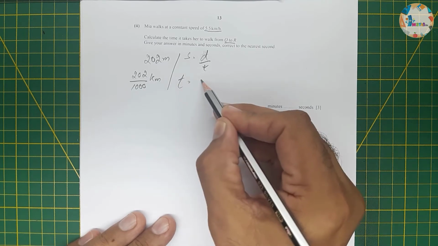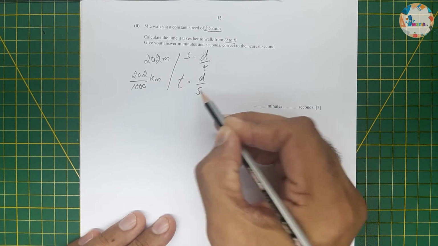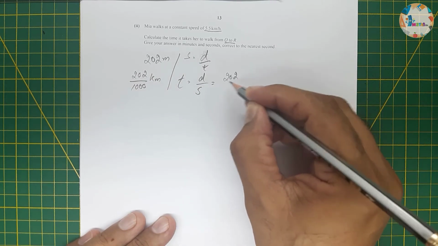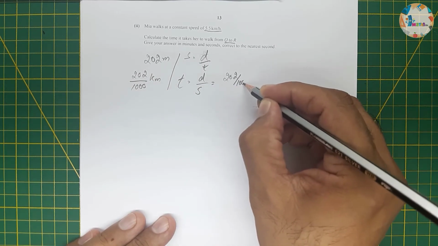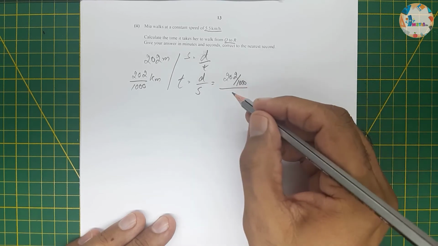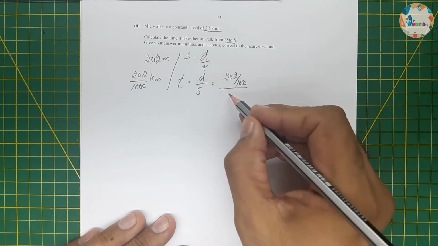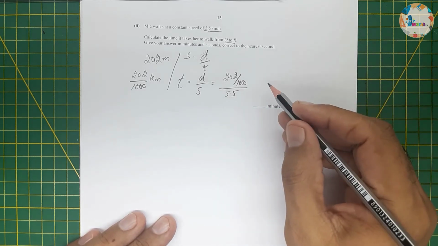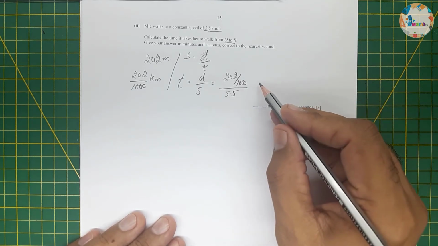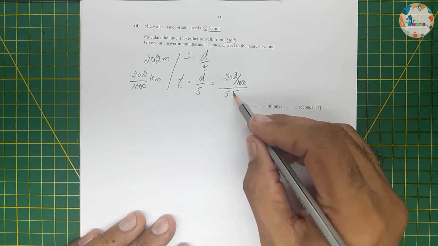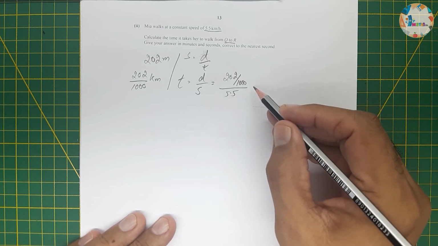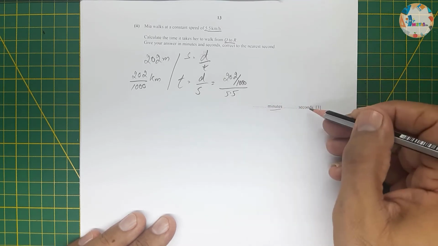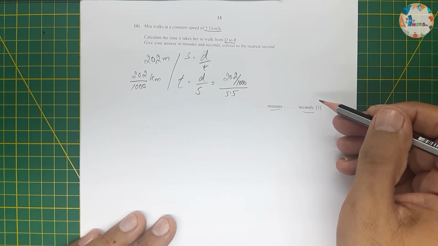So time is equal to distance over speed, and distance is this much. So 202 over 1000, divided by the speed, which is 5.5. This will result in 5.5 being the number of hours. We have to give it in minutes and seconds.